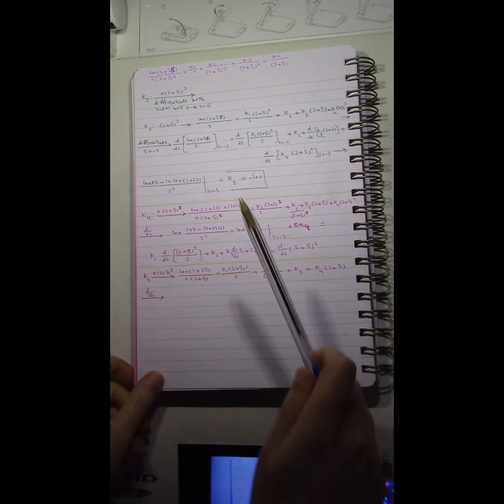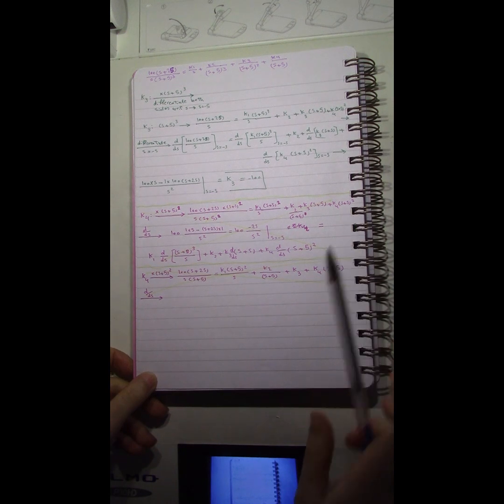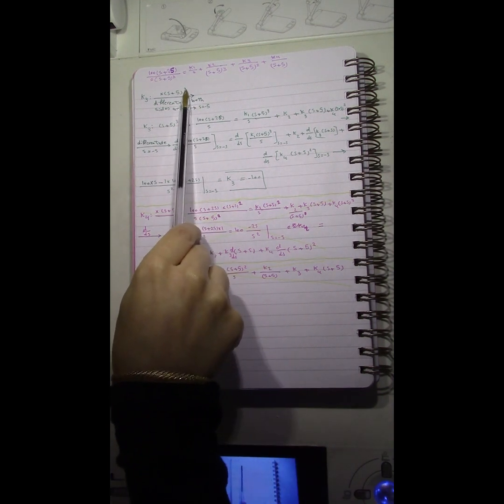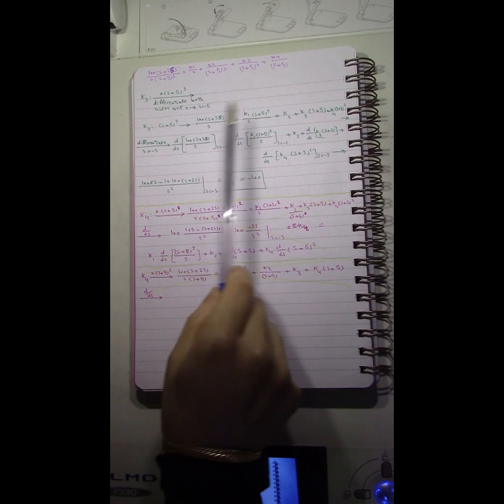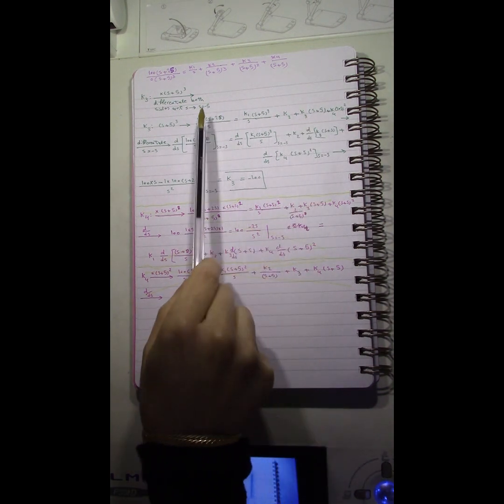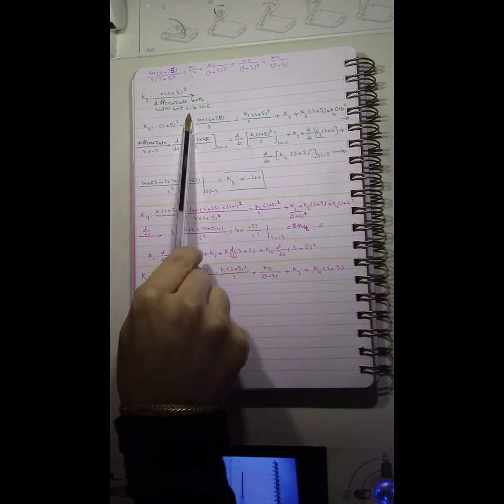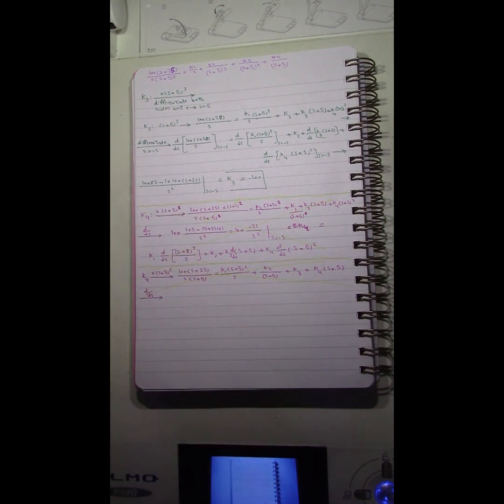So this one was our function. So for K3, multiply both sides of the equation by (s+5)^3. So you will have this, and differentiate both sides with respect to s. And after that, evaluate it at s equal to minus 5.